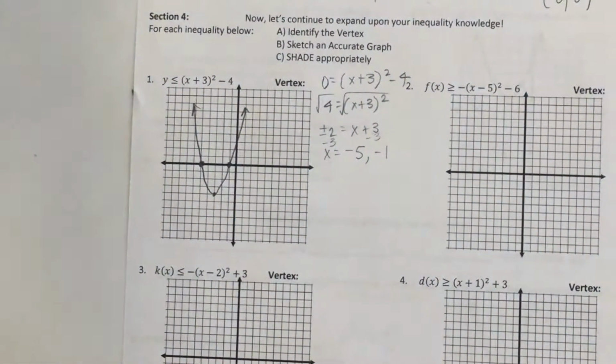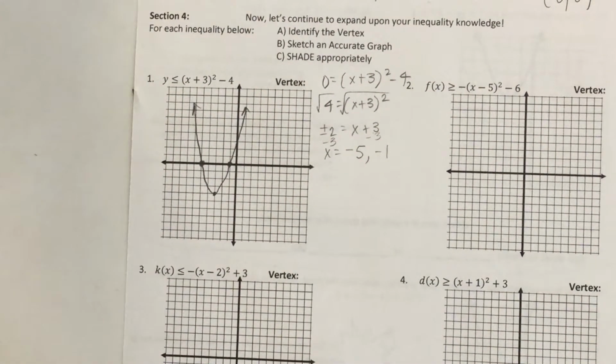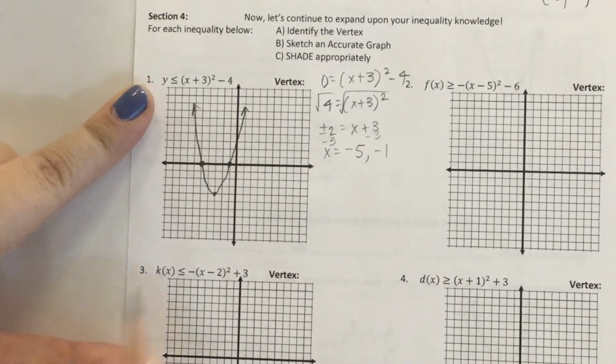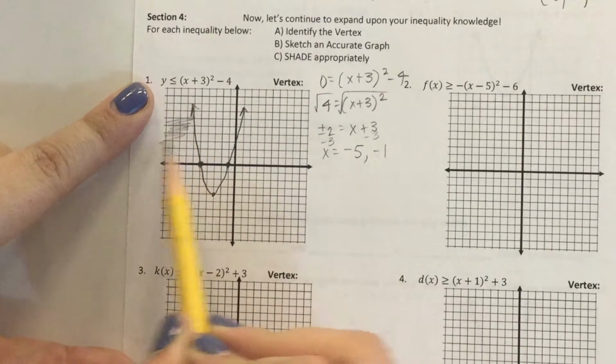Wait, so you minus 3. So I subtract 3, right? Because plus or minus means I have plus 2 minus 3, which is -1, and -2 minus 3, which is -5. Okay, so I want all the values that are less than or equal to that. So where would I shade? Below.